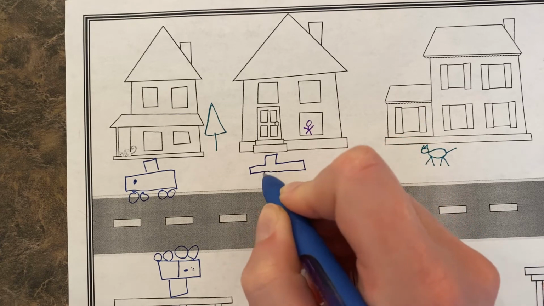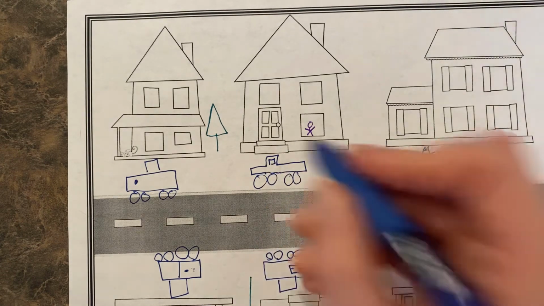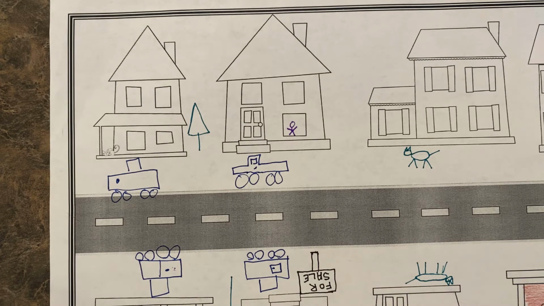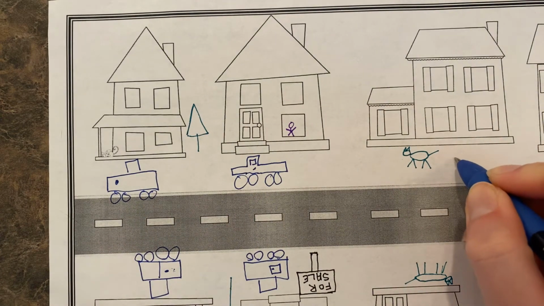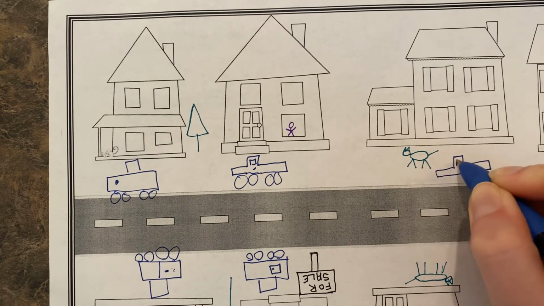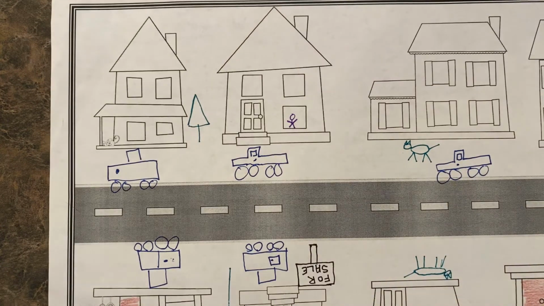This one's a truck. You know what? That was a little bit easier. I think my next ones are going to be trucks too. Okay, I have 1, 2, 3, 4, 5. Oh, I just need one more. I'm going to draw another truck. I seem to be better at that. Okay. I have 3 on one side, 3 on the other side. You don't have to do it evenly like that, but as long as you have 6, you're good to go.